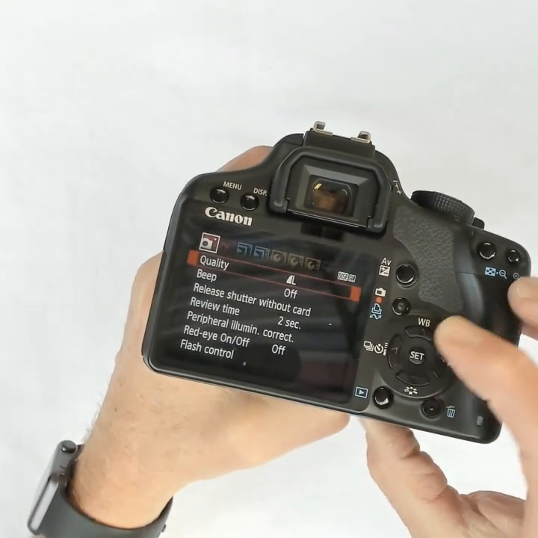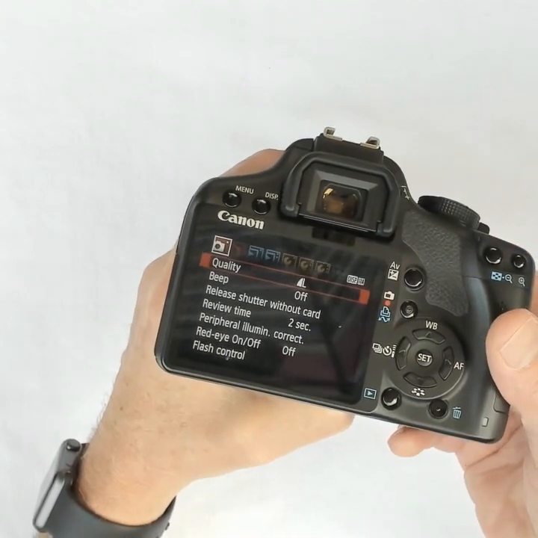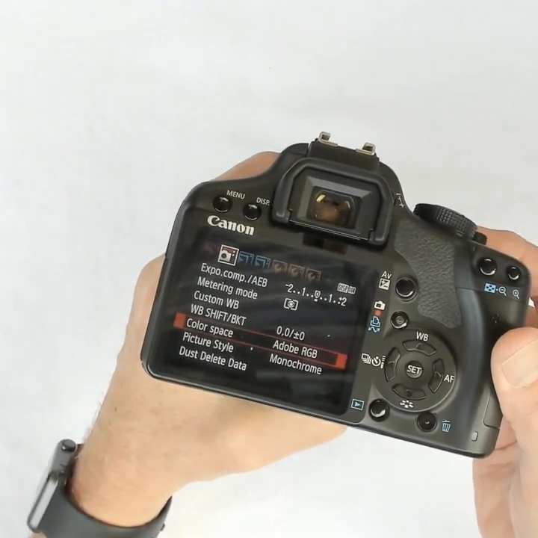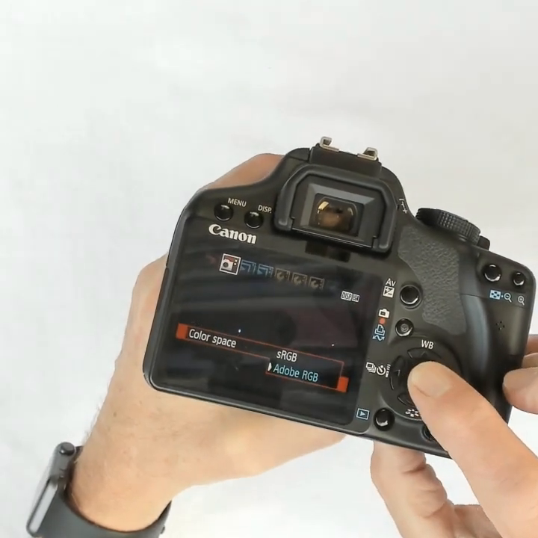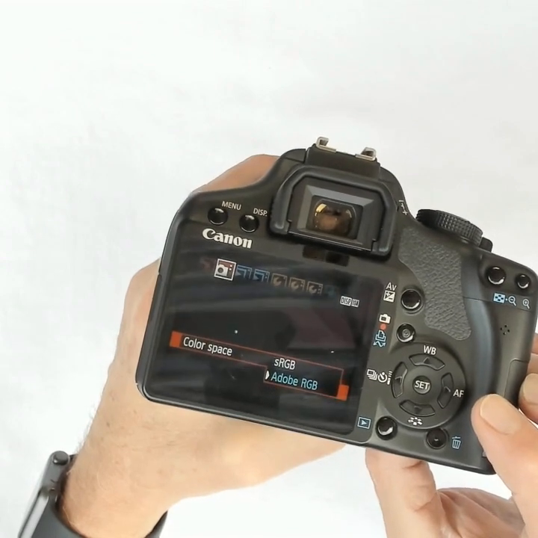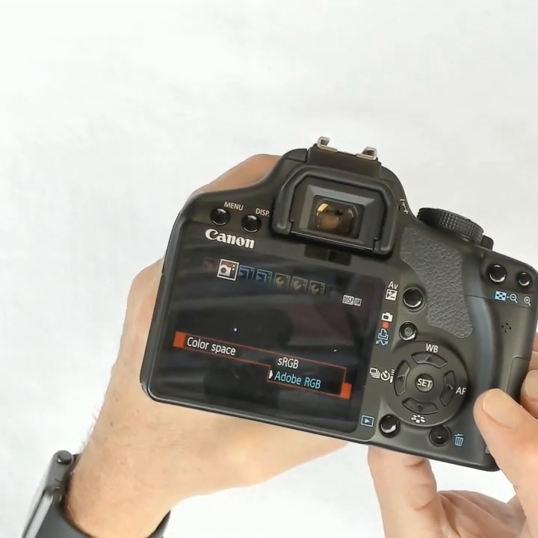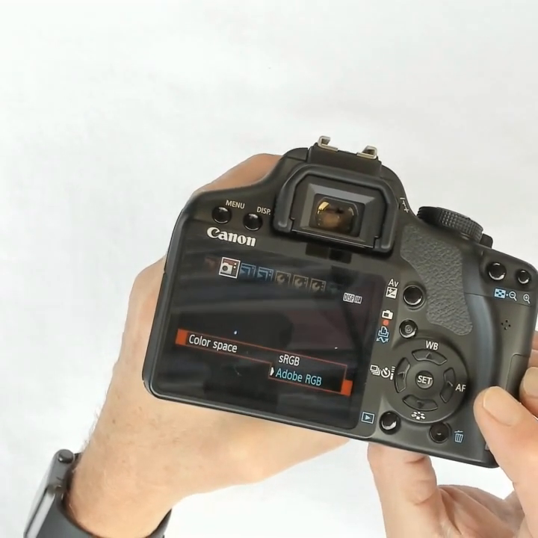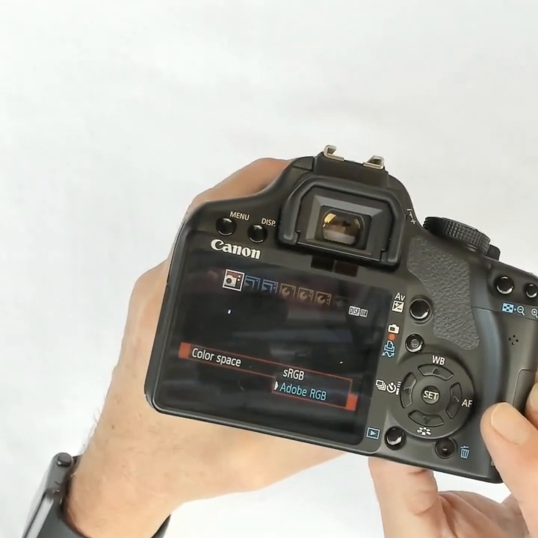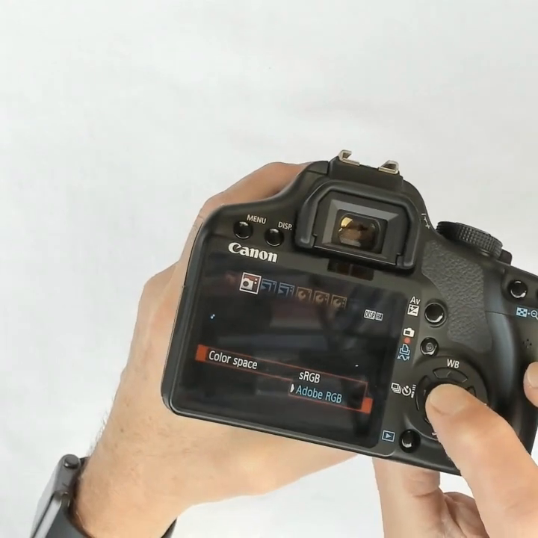I'll click set. I'll turn my control dial to our next group of settings, and we want to check color space. I'll click set to get into there. It should be set on Adobe RGB. sRGB is a smaller color space, and regardless of the fact that we're shooting in black and white, we want to be set on Adobe RGB.